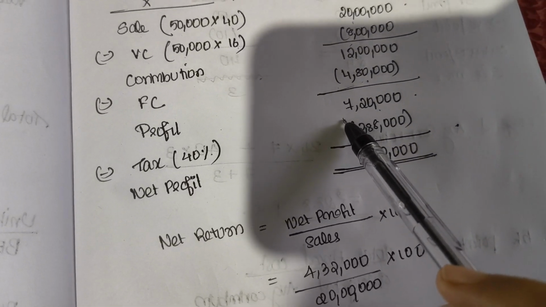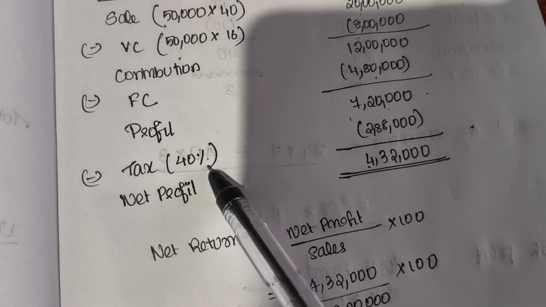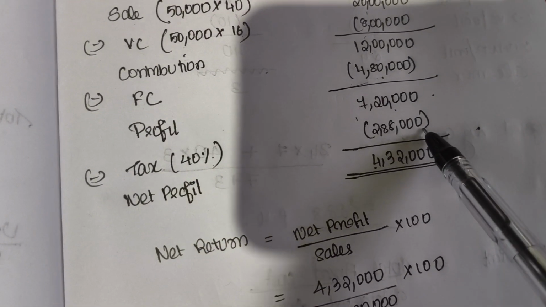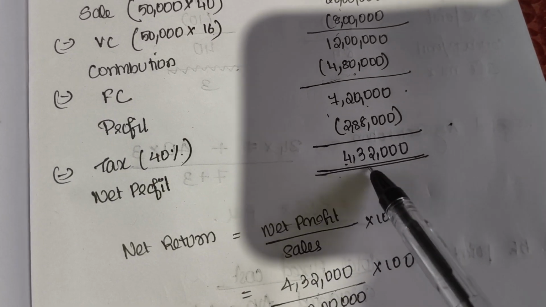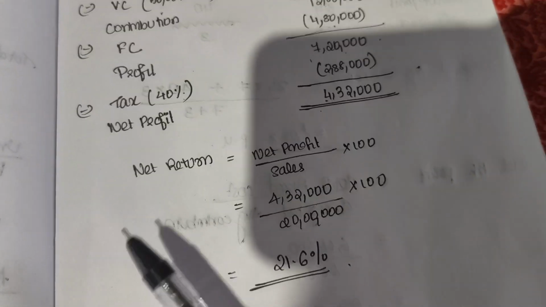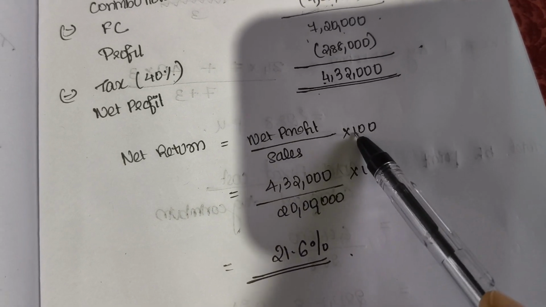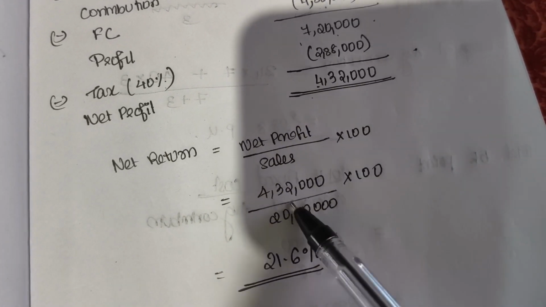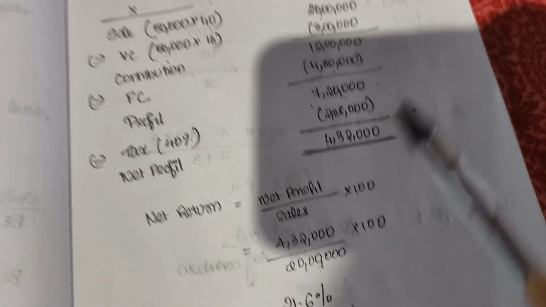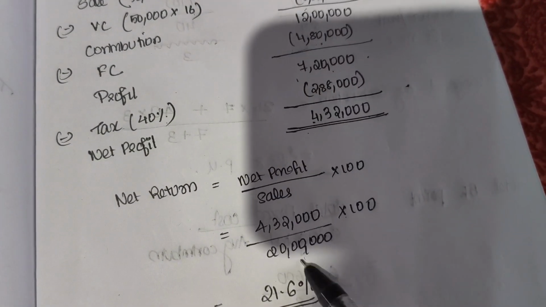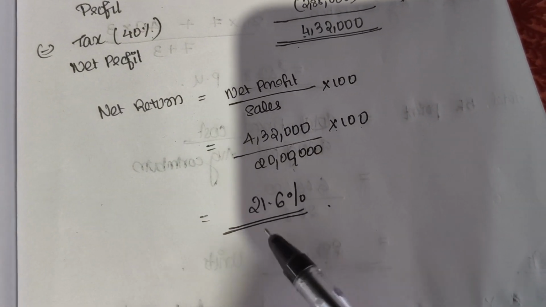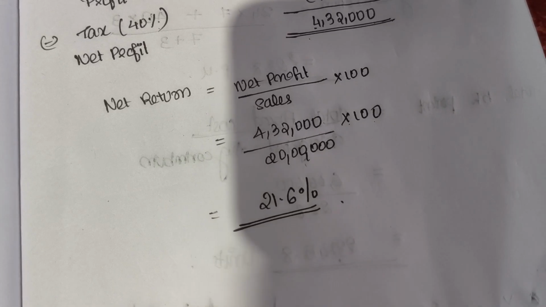Here there is a tax of 40%, so tax 40% is 2,88,000. We get net profit as 4,32,000. The net return equation is net profit by sales into 100. Net profit 4,32,000 divided by sales 20 lakh into 100, we will get the net return as 21.6%.